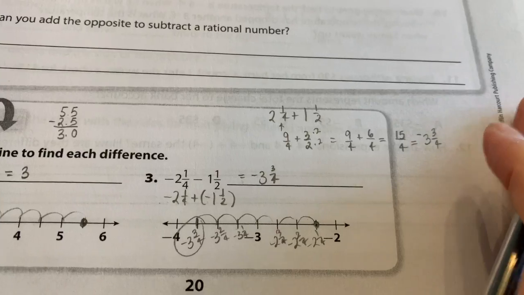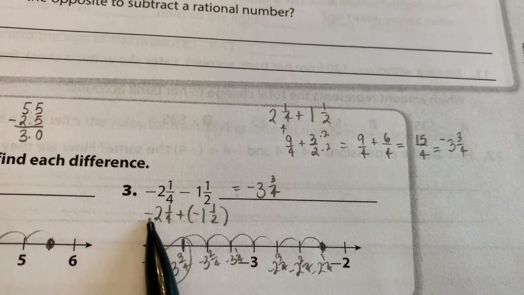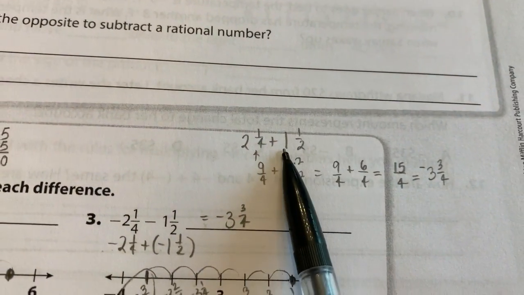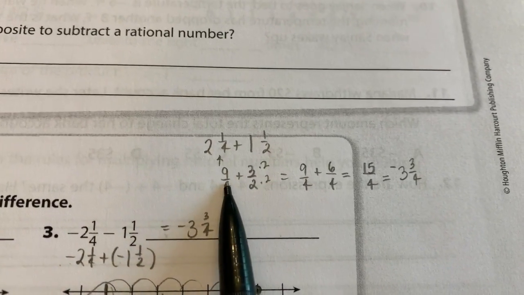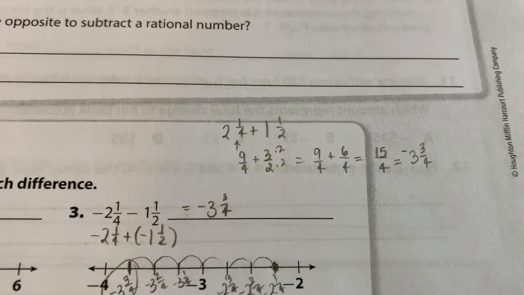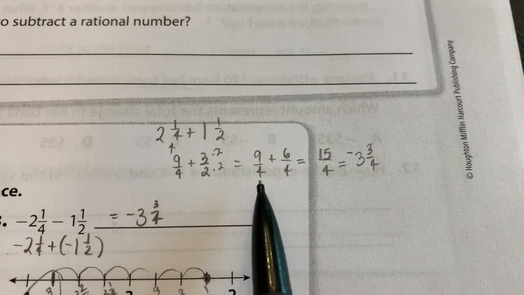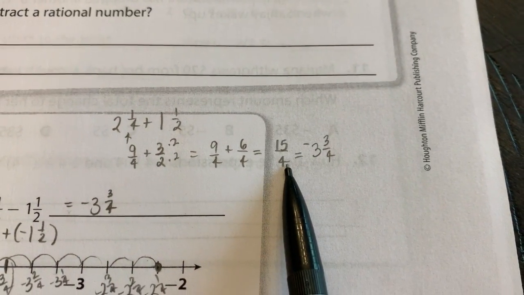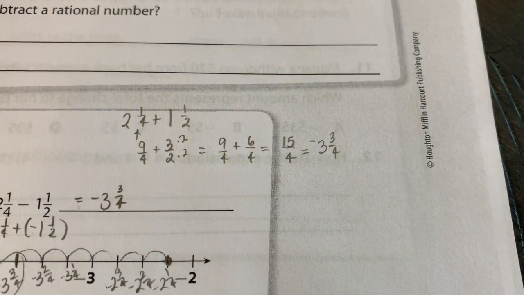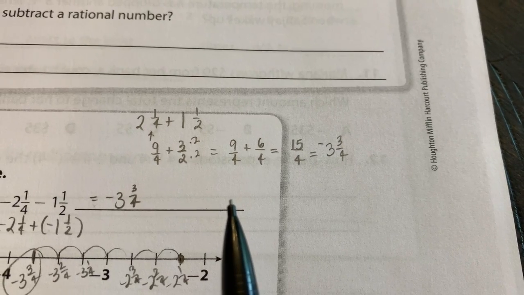If you choose to use the pattern or the rules, so to speak, this is same signs. It's -2 1/4 plus -1 1/2. So it's same signs, add and keep. So that's 9/4 plus 3/2. Change the 3/2 so that it has a denominator of 4. Okay, and you get 6/4. Adding, you get 15/4. 4 goes into 15 3 times with a remainder of 3. And you get -3 3/4.